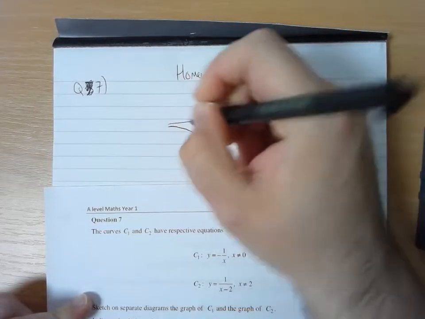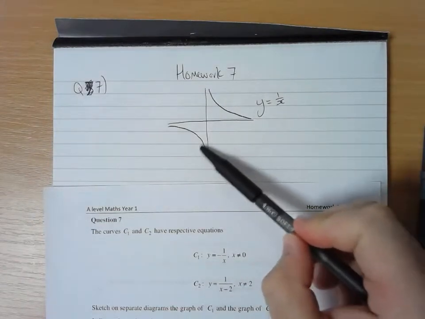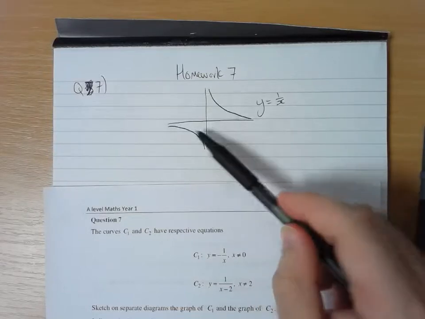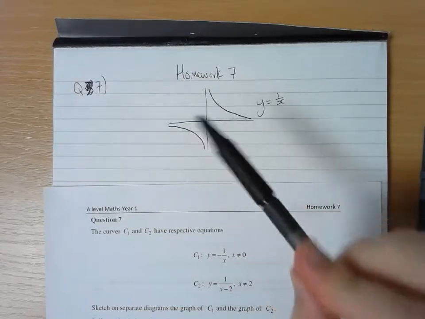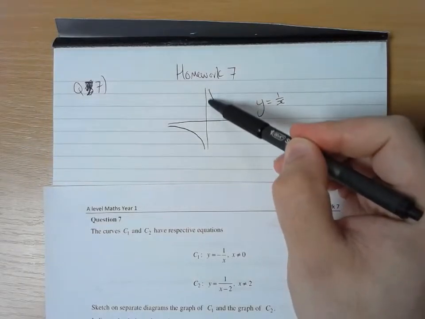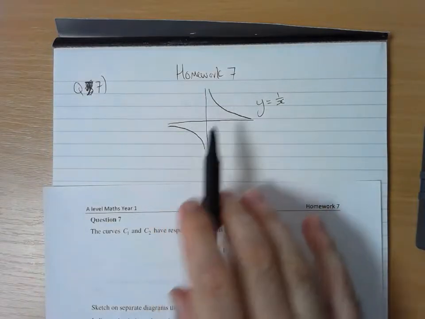A couple of really key features drawing a 1 over x graph. It has to look like it's tending to the asymptotes here. If it starts to go backwards, that's not okay. It also has to look like it's curved in here. If you have a habit of drawing yours to look like rectangles, that's not allowed.